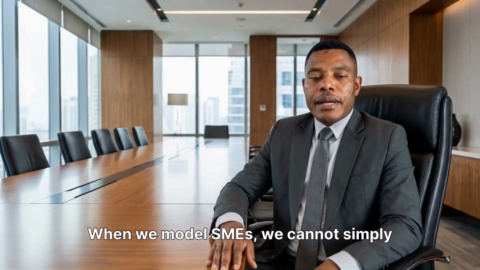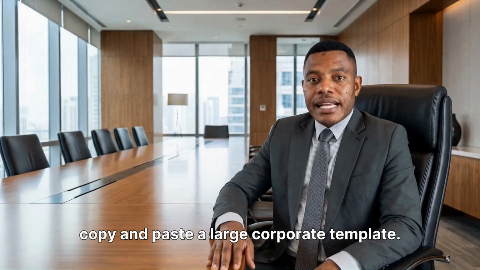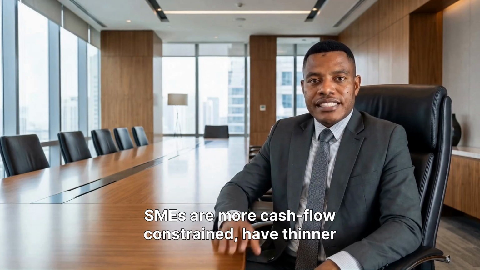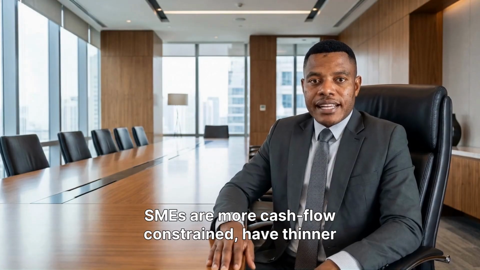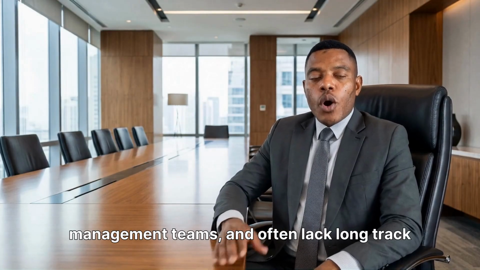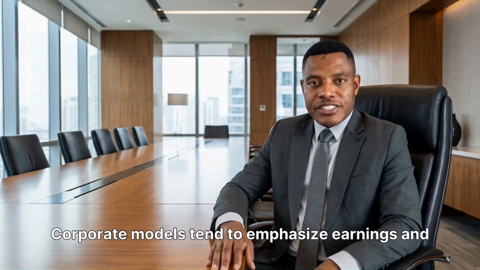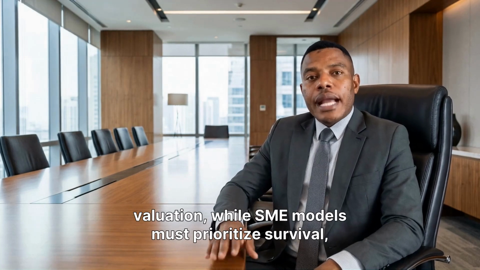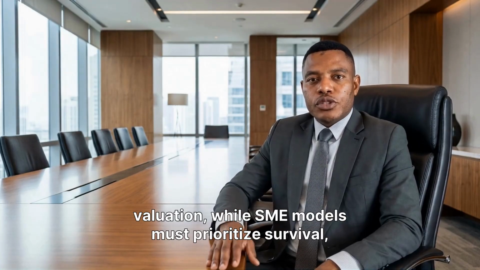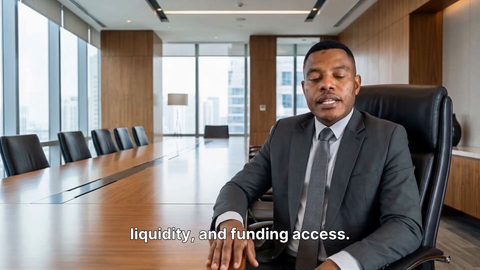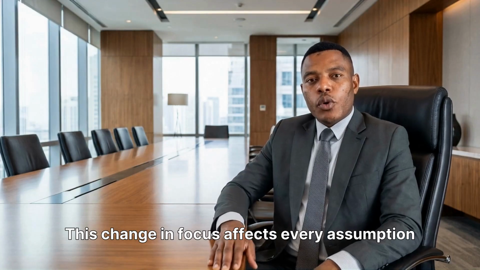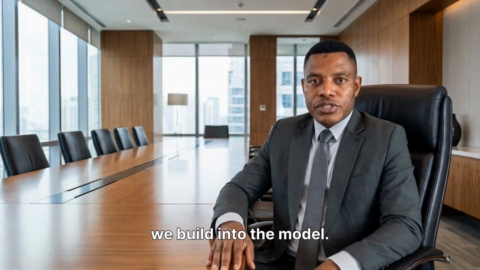When we model SMEs, we cannot simply copy and paste a large corporate template. SMEs are more cash flow constrained, have thinner management teams, and often lack long track records. Corporate models tend to emphasize earnings and valuation, while SME models must prioritize survival, liquidity, and funding access. This change in focus affects every assumption we build into the model.